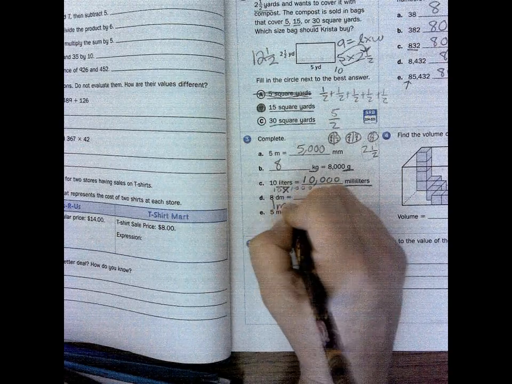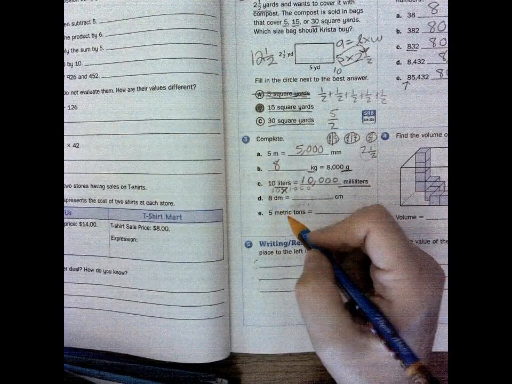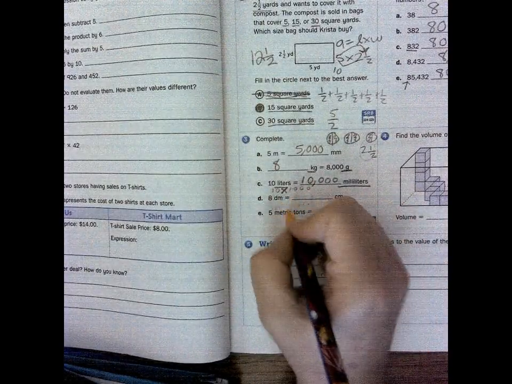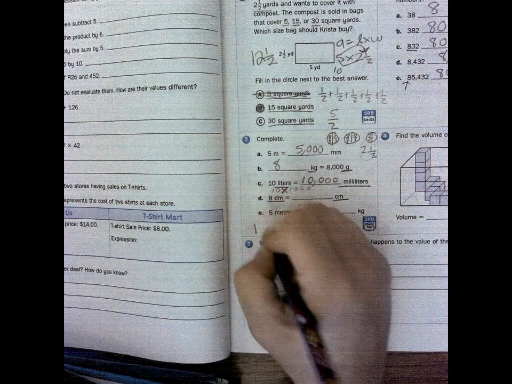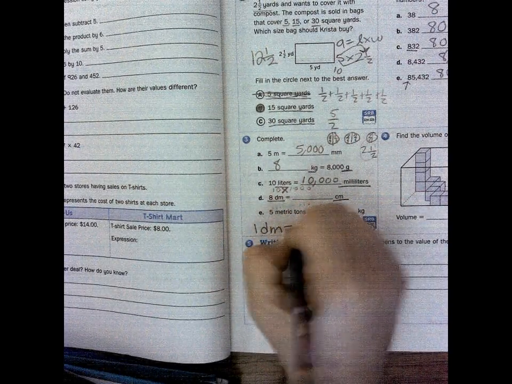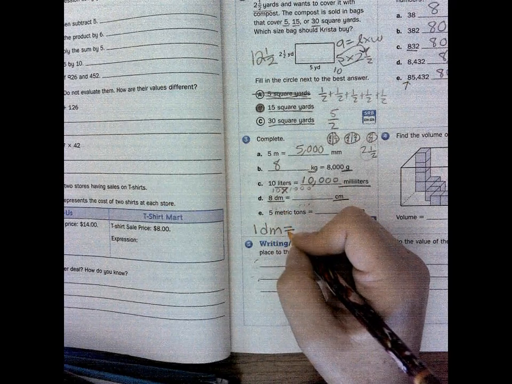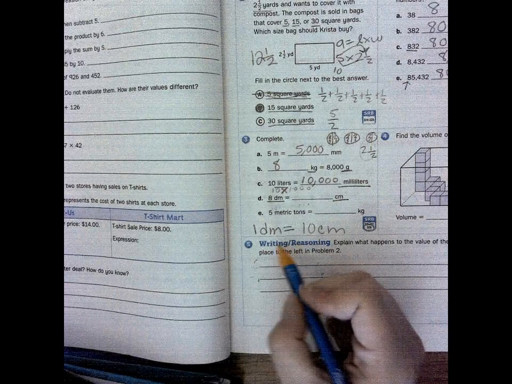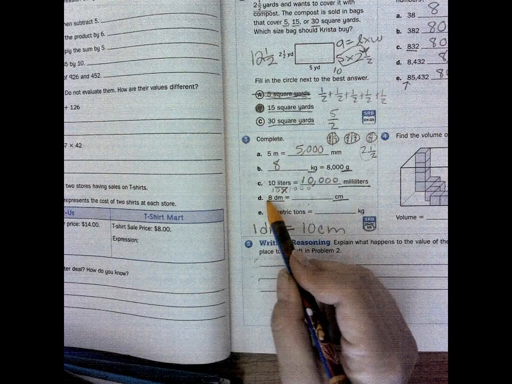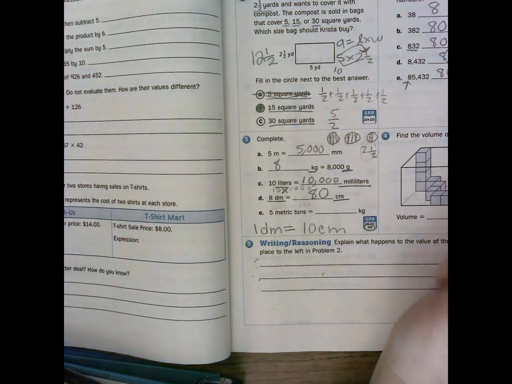Let me back up. I have 8 decimeters, I want to know how many centimeters that is. Well, 1 decimeter equals 10 centimeters, sorry. So if I have 8 decimeters, that would be 8 times 10, which is 80 centimeters.